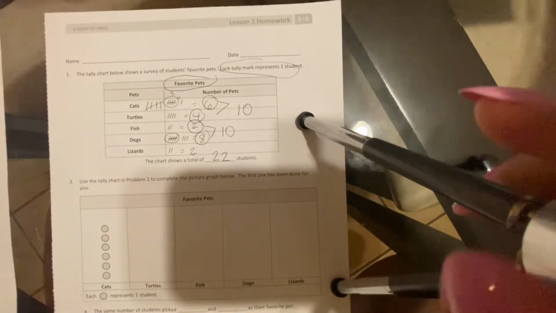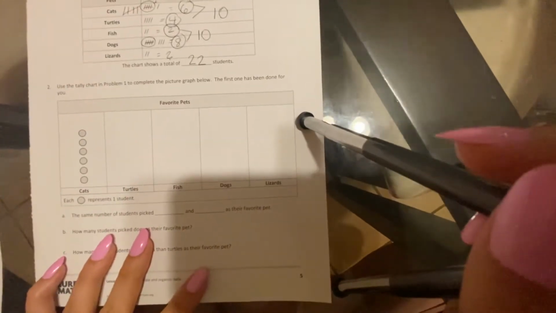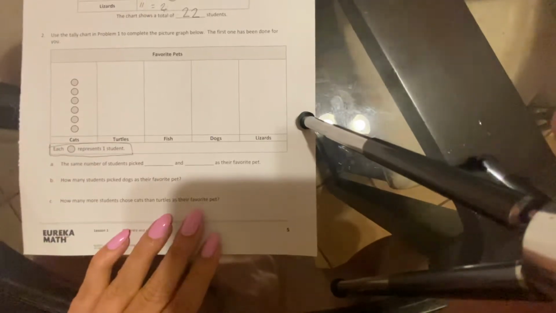All right, now they're using that same data to put it into a picture graph. And it says, like I said, to look at the key first. Each circle represents one student. They did the first one for you. There were 6 cats. So they drew 6 circles. 1, 2, 3, 4, 5, 6 going vertically.